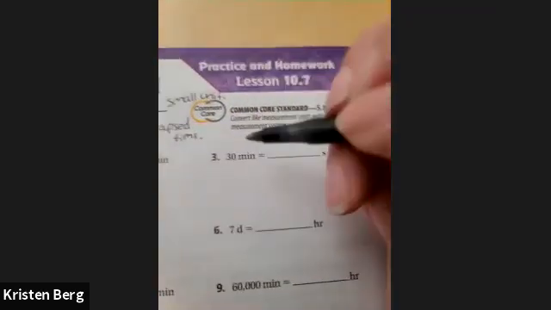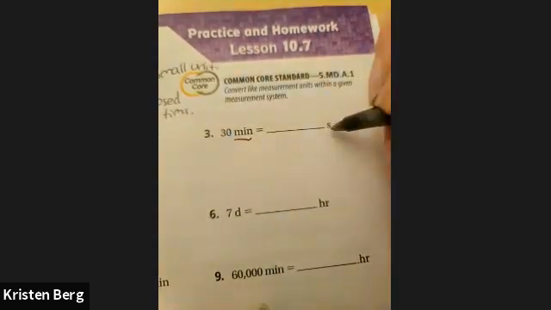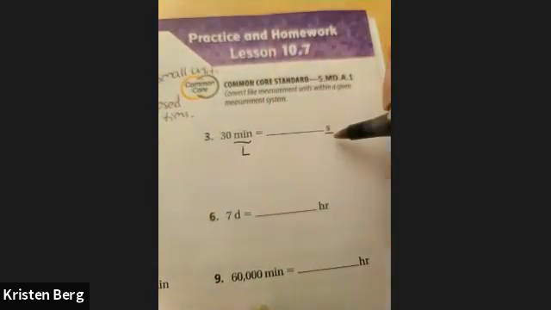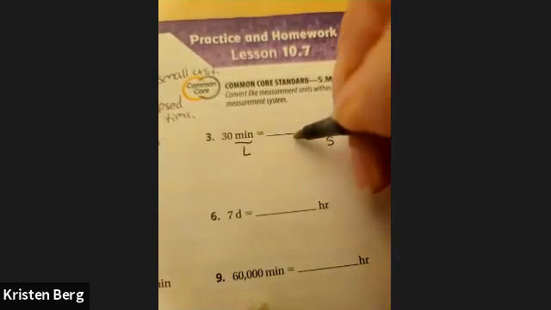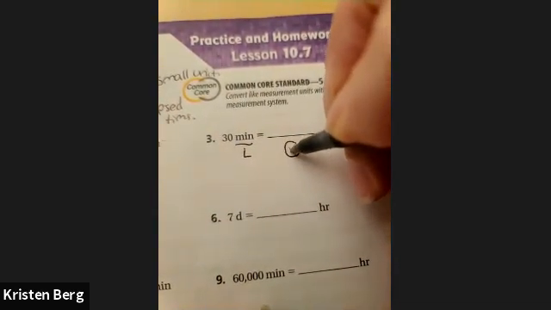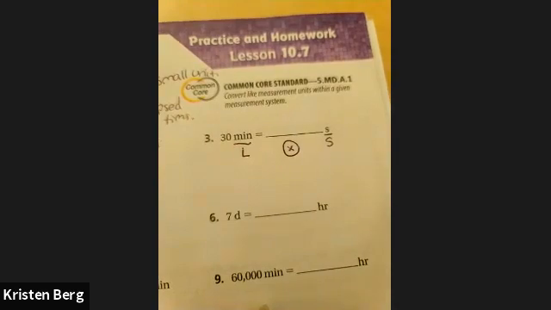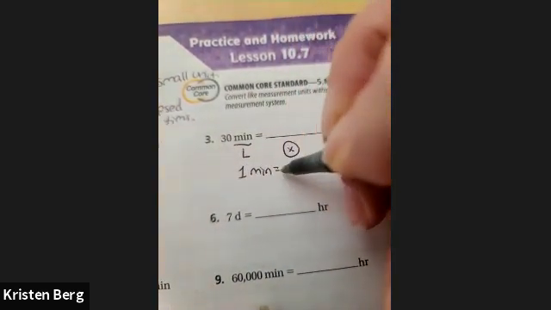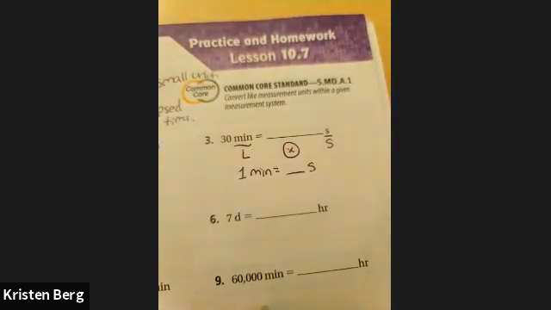Again, this one is not talking about AM or PM either. It just wants you to change 30 minutes to seconds. So this is where you would do your large or small. Which one is bigger, a minute or a second? Well, minute is larger and this is your small. So therefore it is times. So then one of your large, 1 minute equals how many seconds?